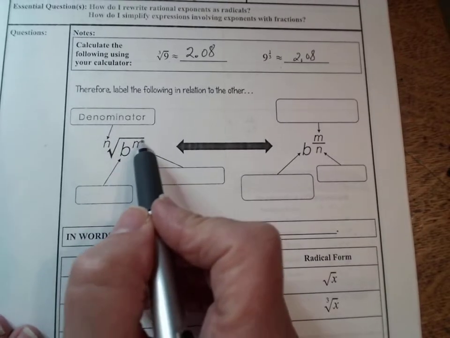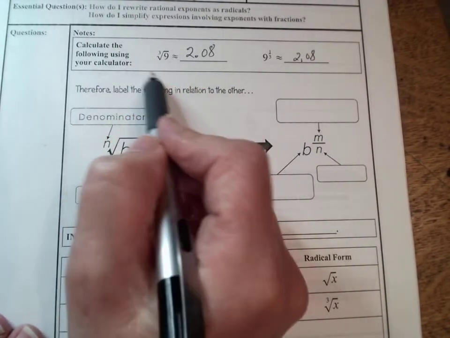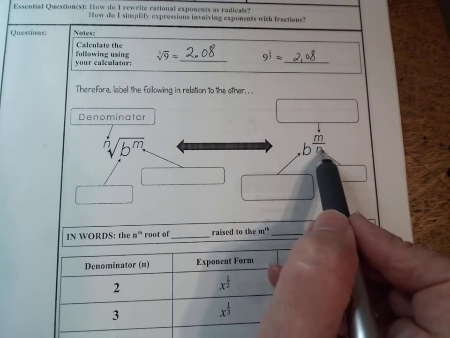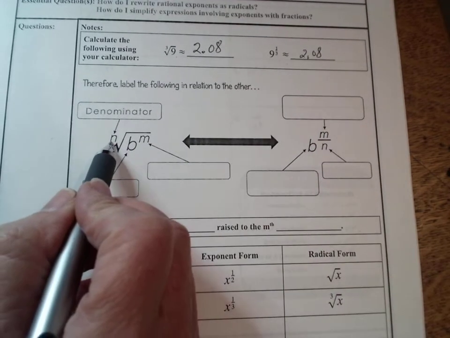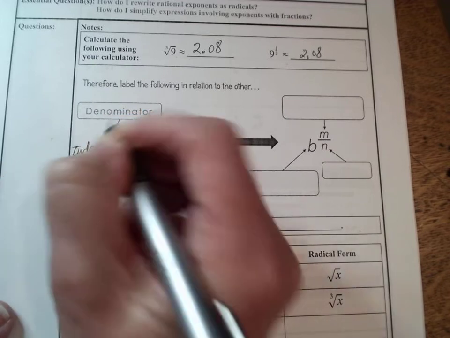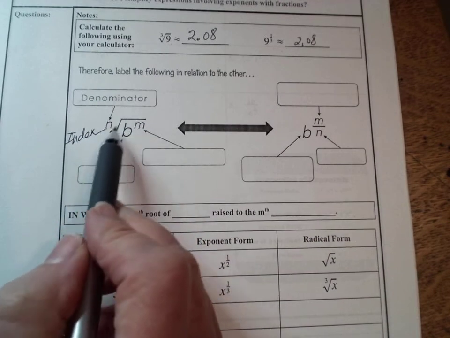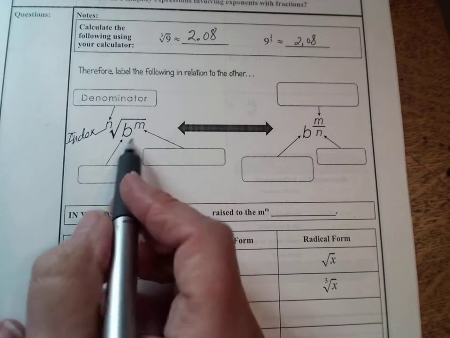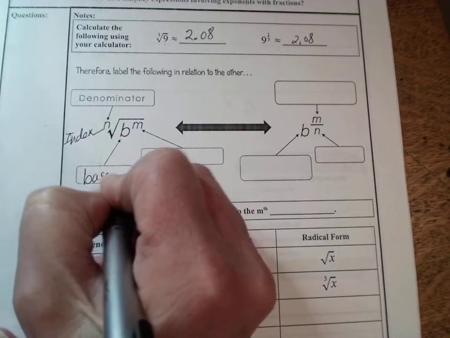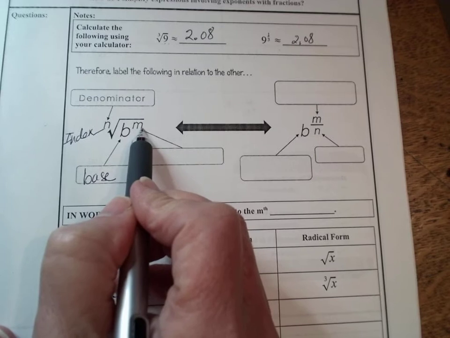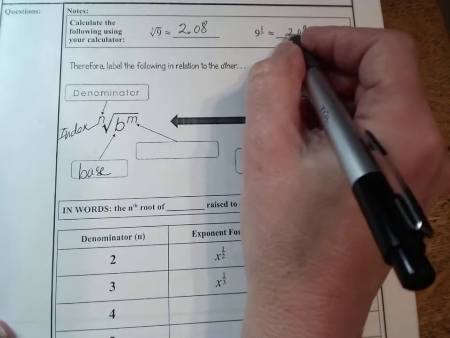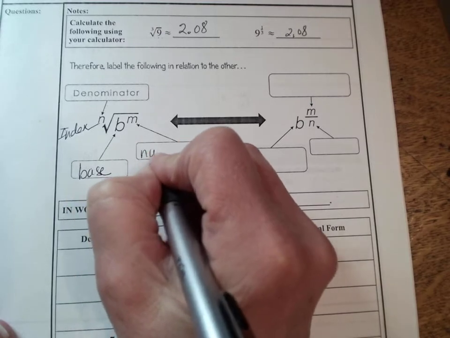So I'm going to show you how you can take the radical form and change it into a fractional exponent. This is called the index. If you can also write that down, this is called the index. That lets you know what root you're taking. Your number that's inside here is your base. Now your m here, this power of m, is actually going to turn out to be your numerator when we write it as a fraction.